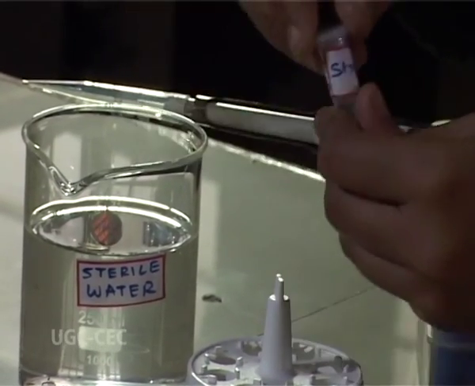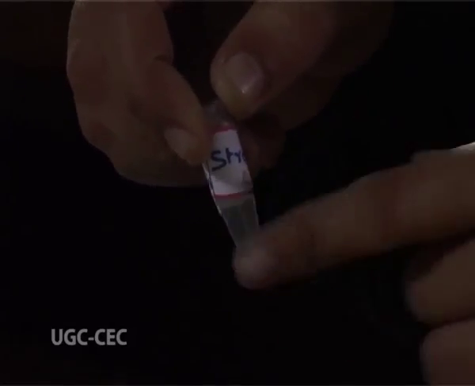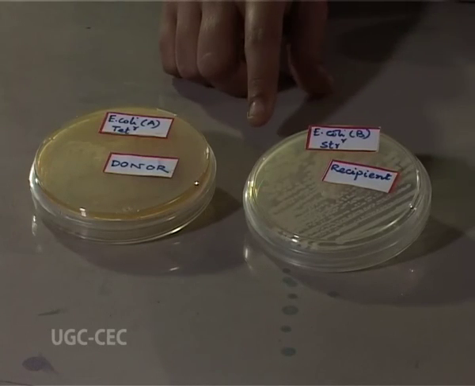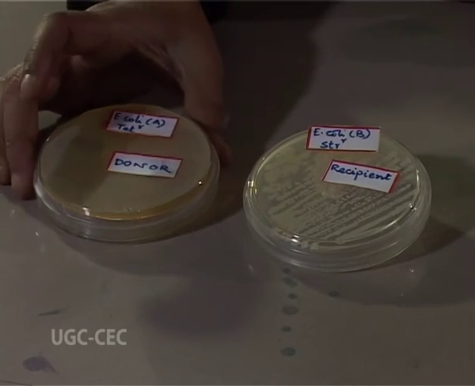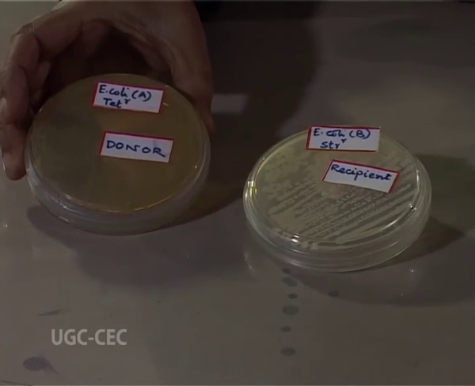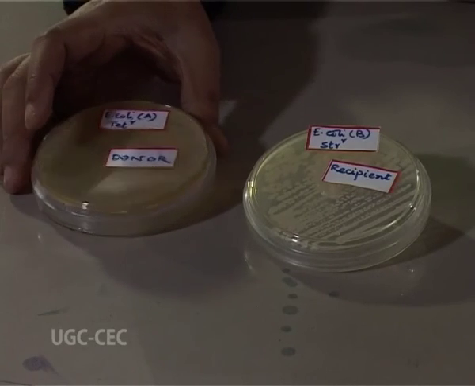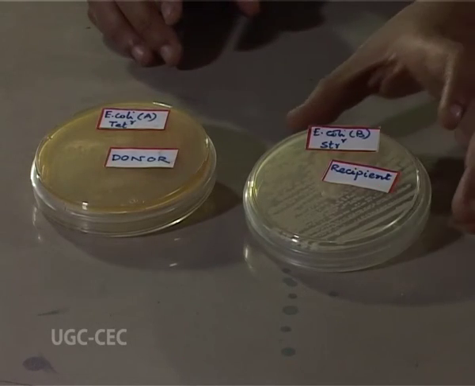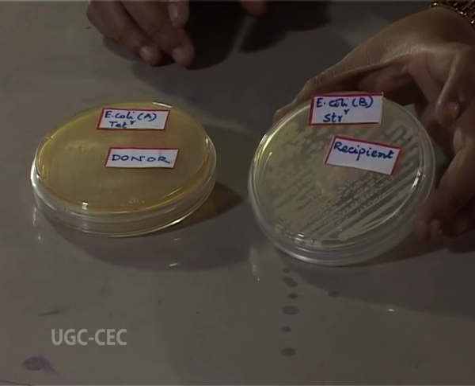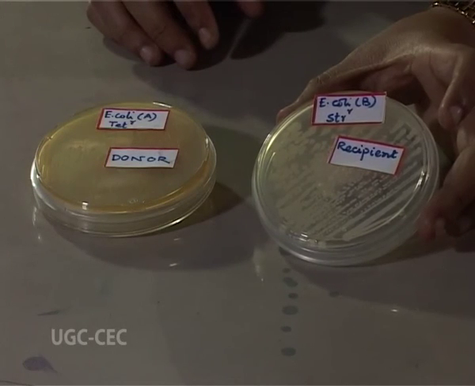Here we are using two bacterial cultures. One is the donor E. coli strain, named strain A. It has a fertility plasmid containing a resistance gene for tetracycline. On the other hand, the recipient bacteria is strain B, wherein the resistance gene is already integrated within the chromosomal DNA.